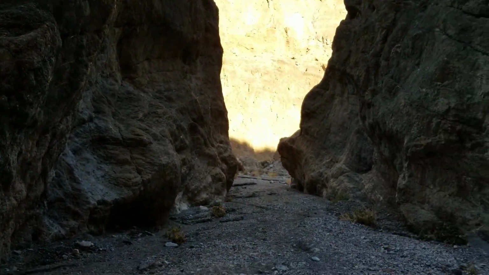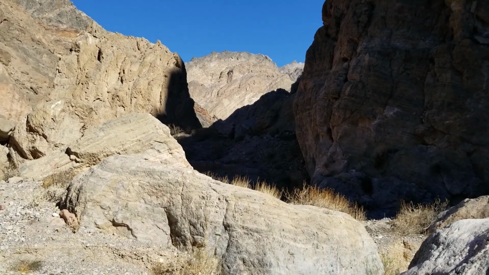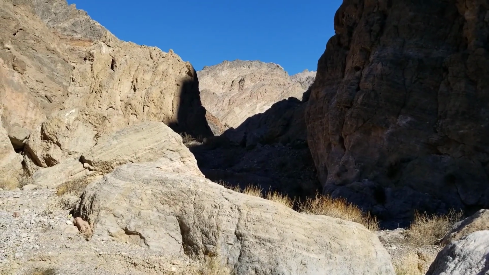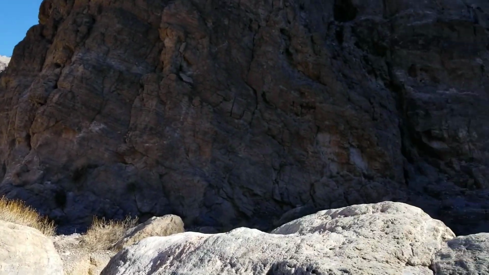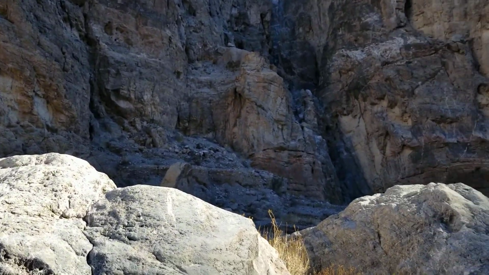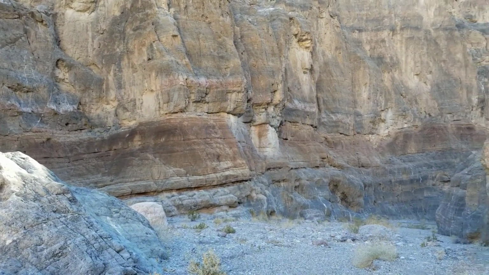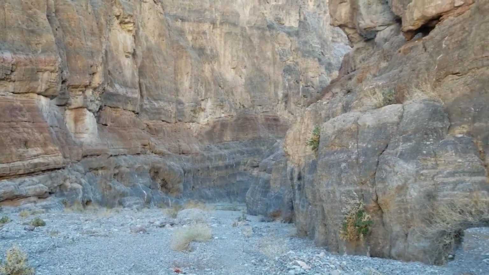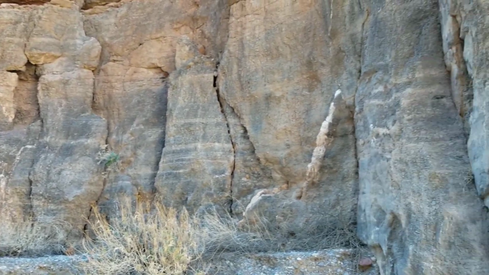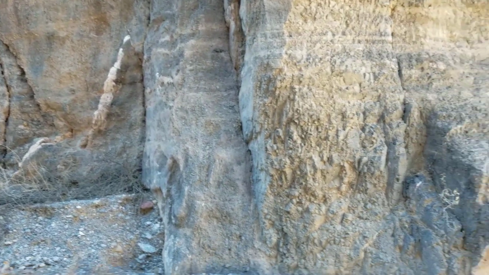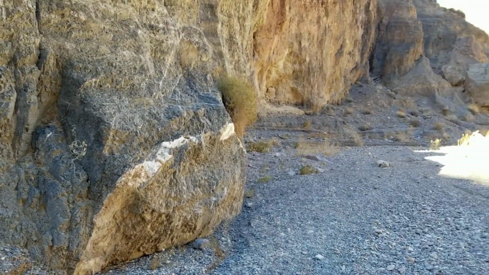And there's another side canyon. And this looks like a good candidate. Maybe explore that one day. And here's a 360 where we are. See a lot of different color and texture in the canyon walls.